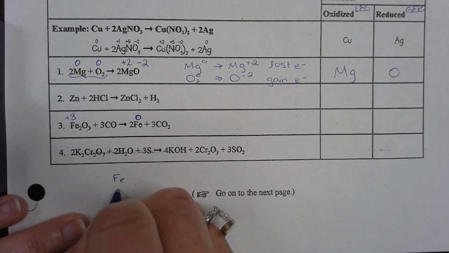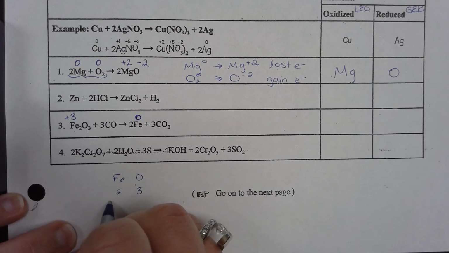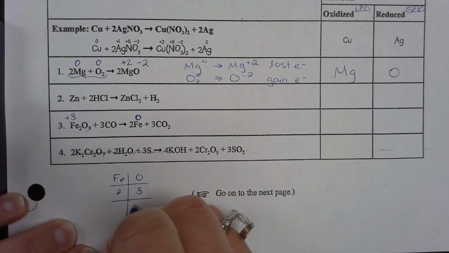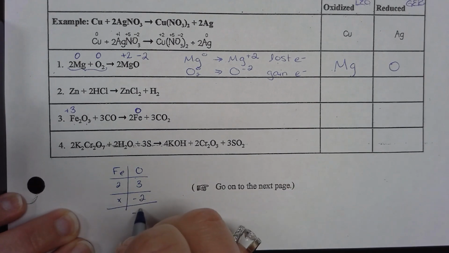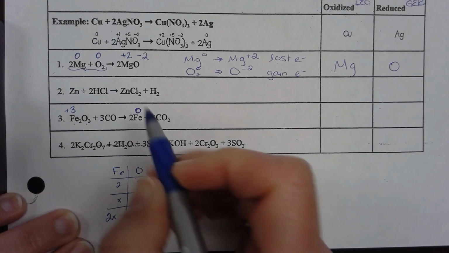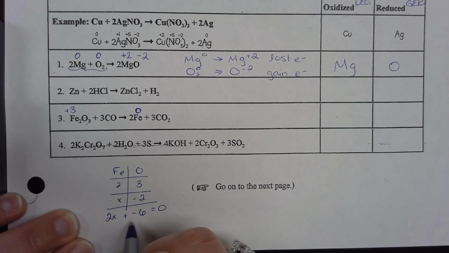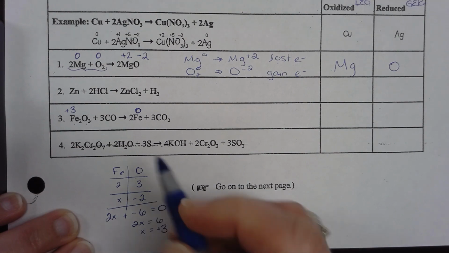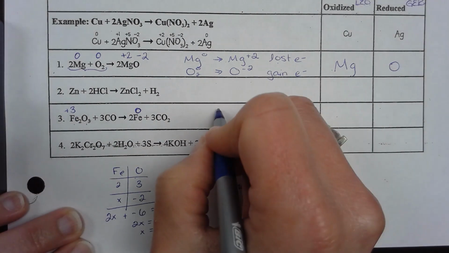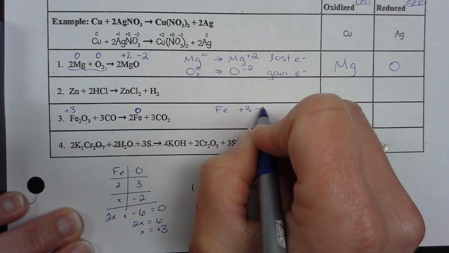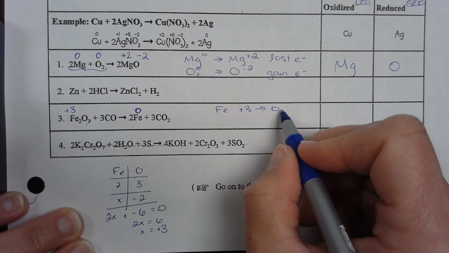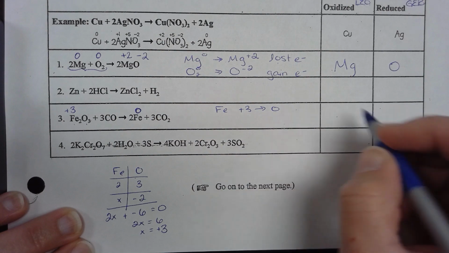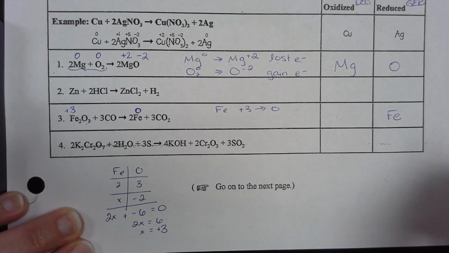Iron, there's 2 of them. Oxygen, there's 3. Oxygen's always a -2. We don't know iron, so we've got -6 plus 2x, and the overall charge is 0, so that equals 0. So 2x equals 6, divide by 2, x equals a +3. So we're going for iron is a +3 to a 0. Therefore, it got less positive, it got more negative. It gained electrons.